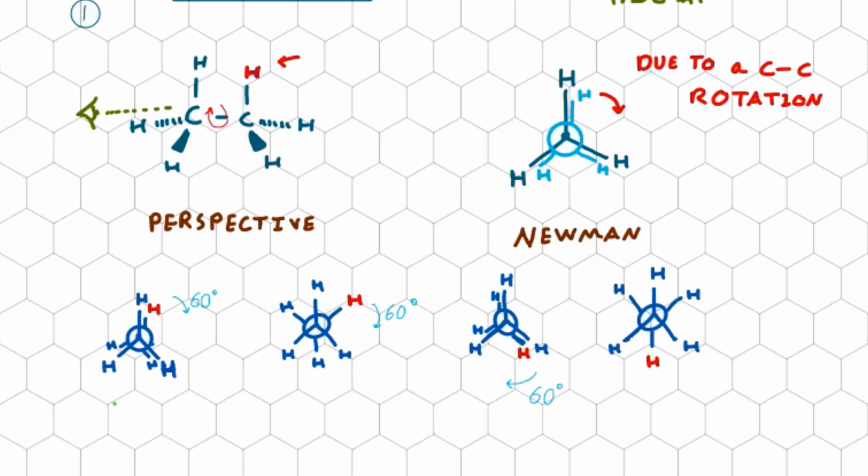The structures that have the hydrogens, or in other words substituents, of both carbons aligning with each other, we call those eclipsed, such as the first structure and the third structure. As you see here, all the hydrogens are in alignment. Those where the substituents, or in this case hydrogens, are not in alignment and are about 60 degrees apart from each other, we call these ones staggered, like the second and the fourth structure.